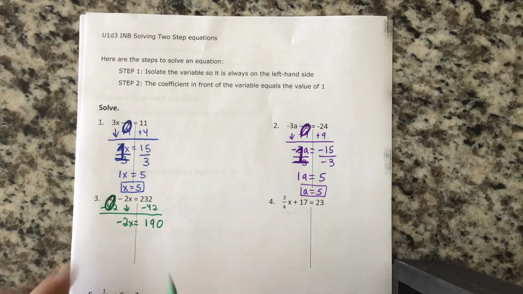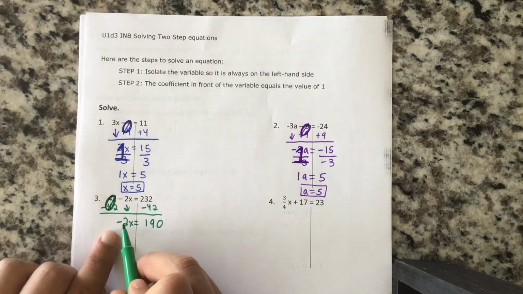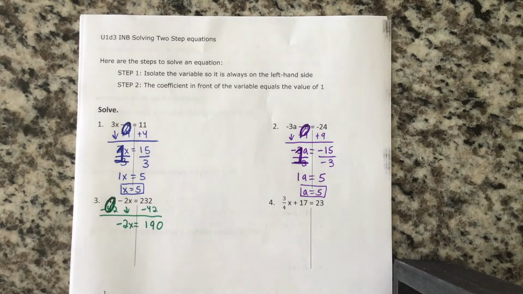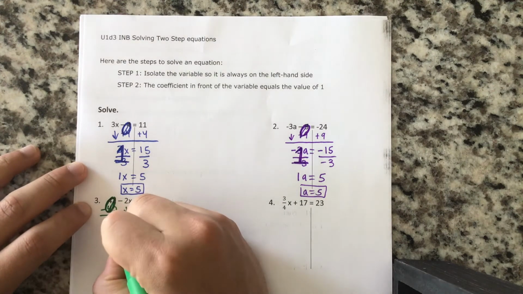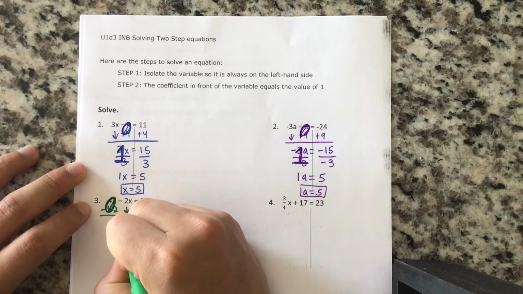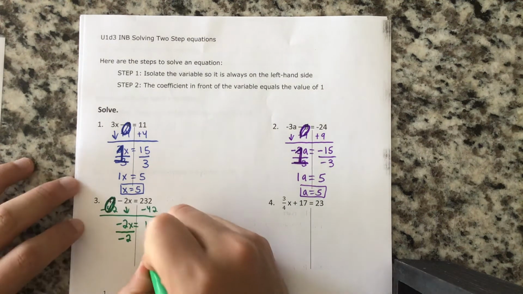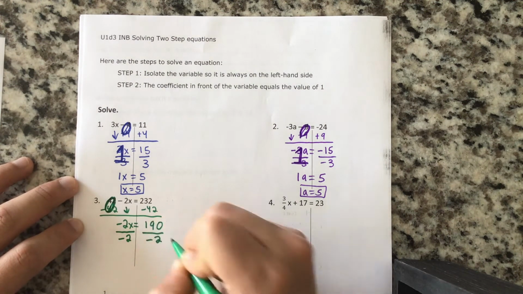Now to the second step. I need this to be a value of 1. Negative 2 times x. So we've done it a couple times now. We're going to undo it by dividing by negative 2. What I do to one side, I have to do to the other. It gets really repetitive.